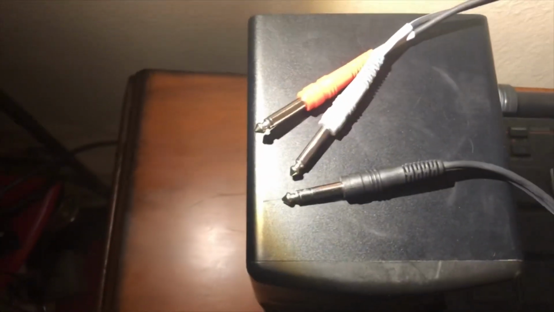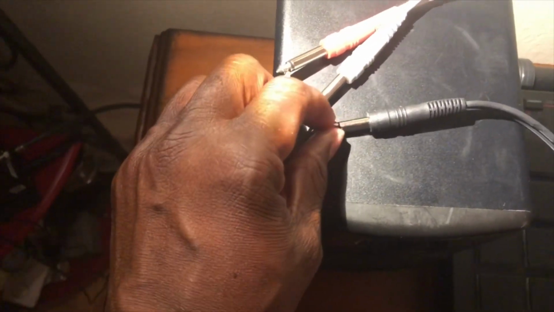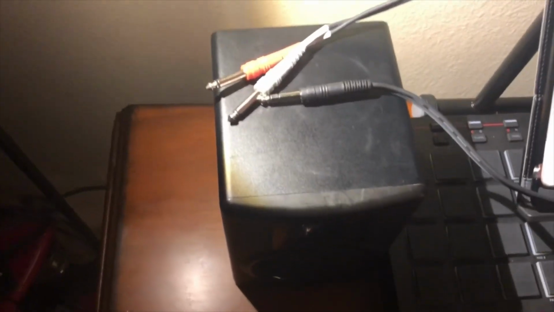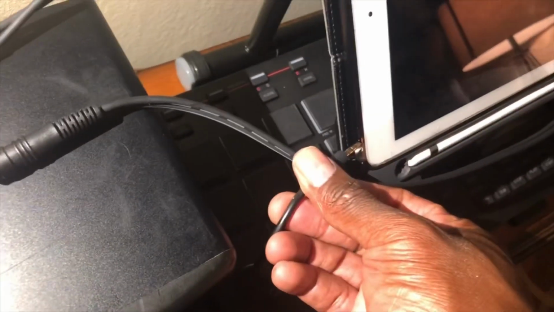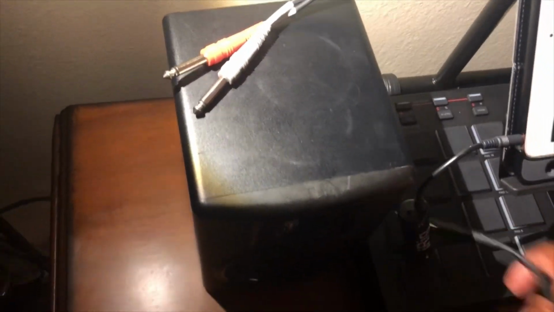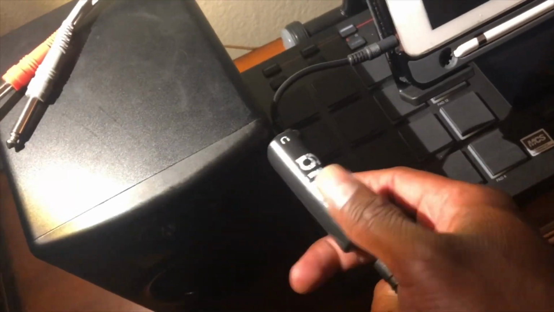You're gonna need another Y cable, but this time all the connections are gonna be 1/4 inch. Take your iRig adapter and plug it into the headphone jack of your iPad. Then take the Y cable with the 1/4 inch and plug it into the adapter of the iRig into the icon with the guitar symbol on there.